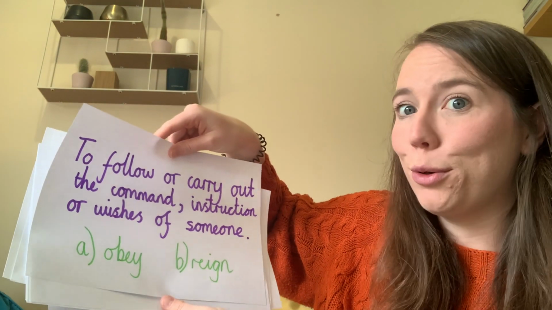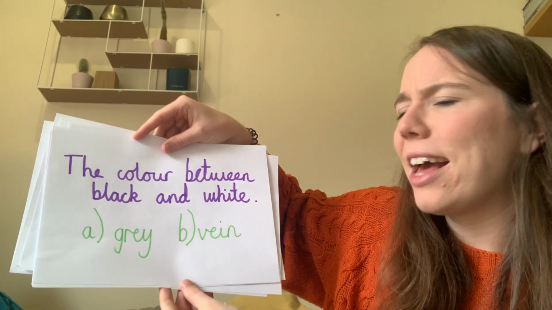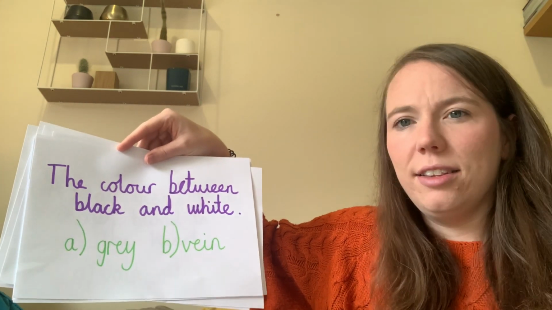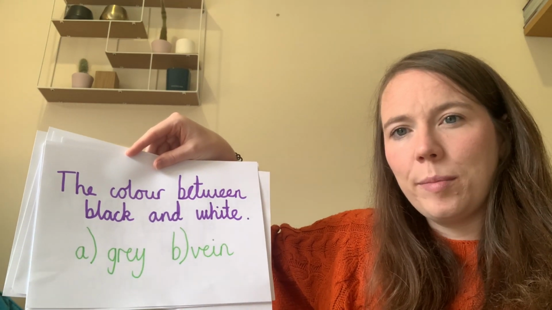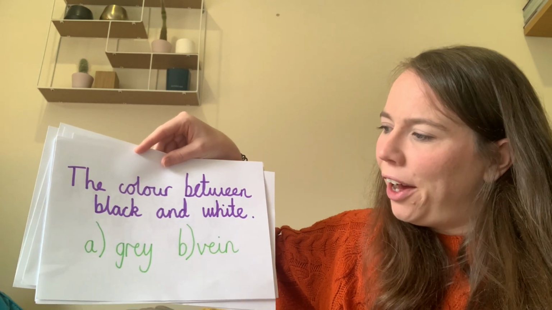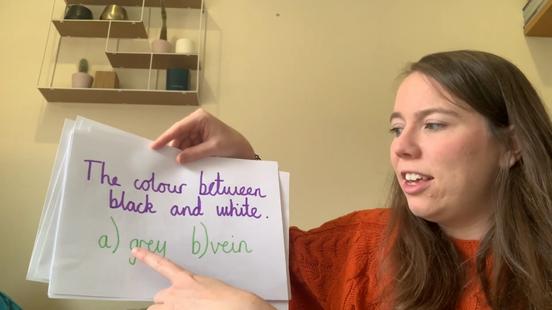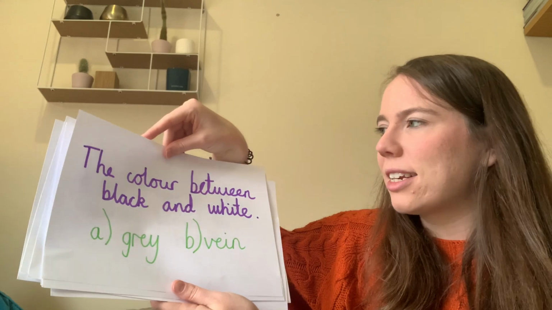Okay, I wonder how you're doing. Let's have a look at the next one. The colour between black and white. Is that A, grey, or B, vein? The colour between black and white. Okay, let's have a look at our answer. It is, of course, A, grey. That is the colour in between black and white.